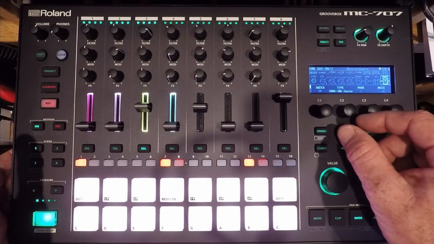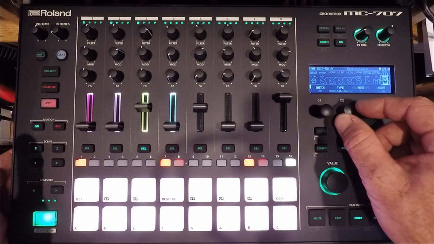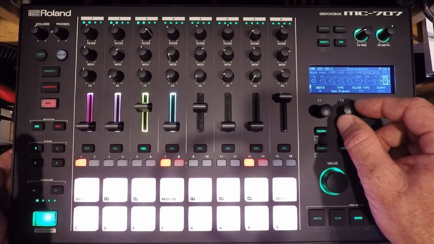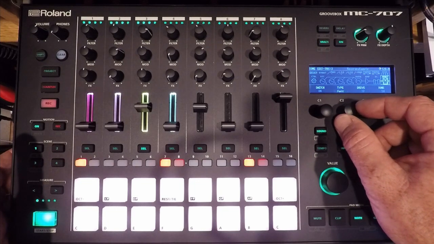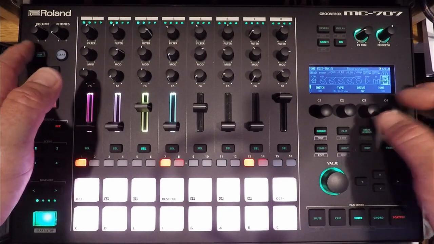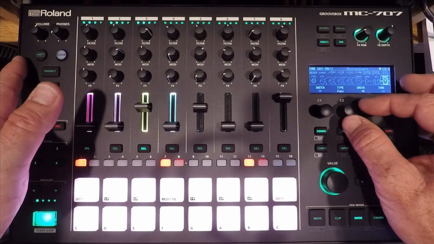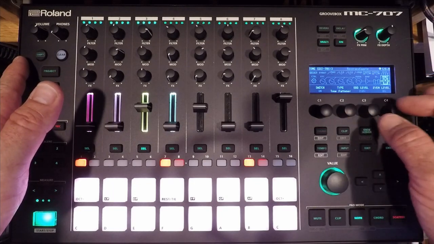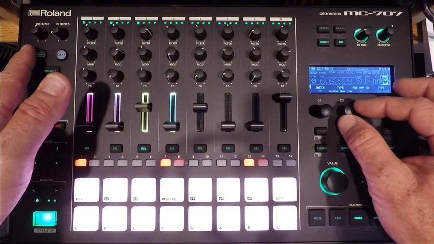You got your delays, a Juno 106 chorus, if you want that noisy one. A little drive on it. See if we can find something.